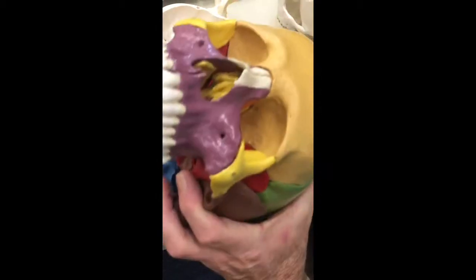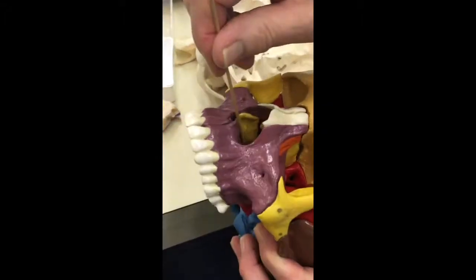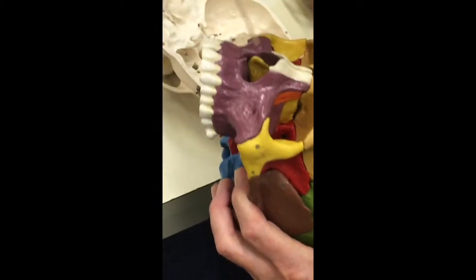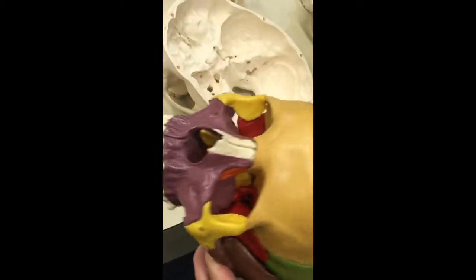If by some chance your professor uses this skull, which most of them do not, all three of the concha are visible on this, because you can see the ethmoid bone right through here. Your inferior, your middle on either side of the perpendicular plate, and your superior ones on top.